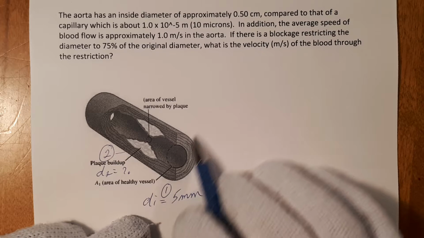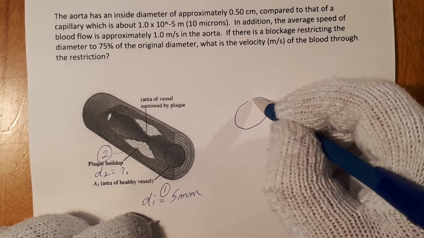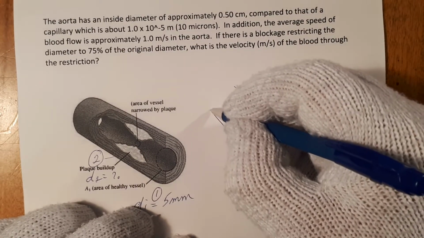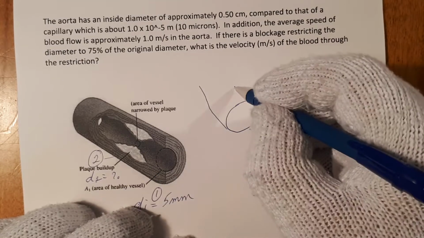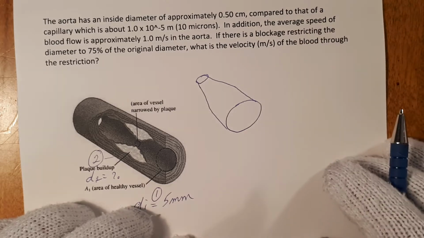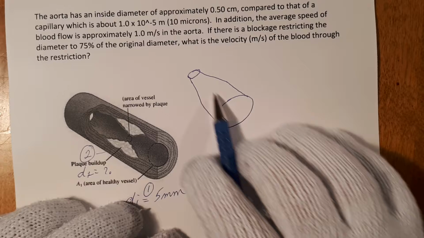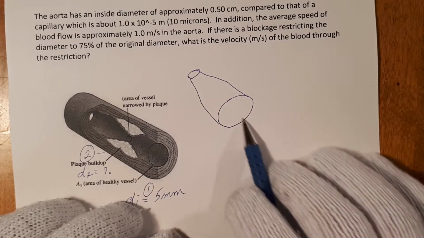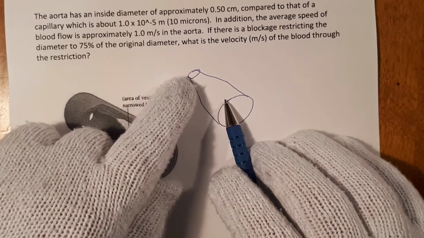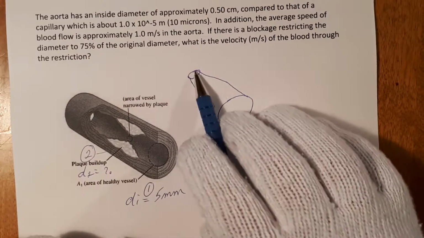I'm going to redraw this over here. So here is the aorta, and it has a constant diameter, and then it starts to get reduced because of the blockage to a smaller diameter here. And if you recall from a prior video, this would be no different than the water hose. We have the water hose with a specific volume flow rate, and then you put your thumb at the end of the water hose restricting the exit, making it smaller. This is the same scenario.